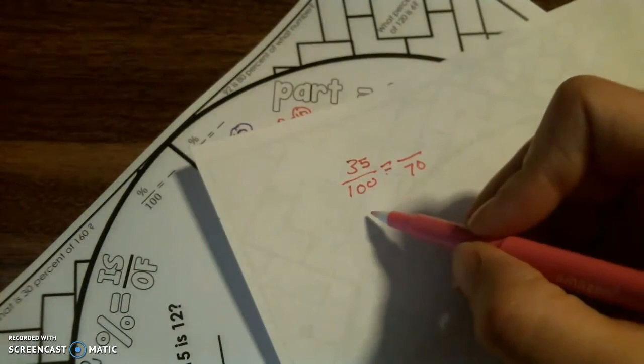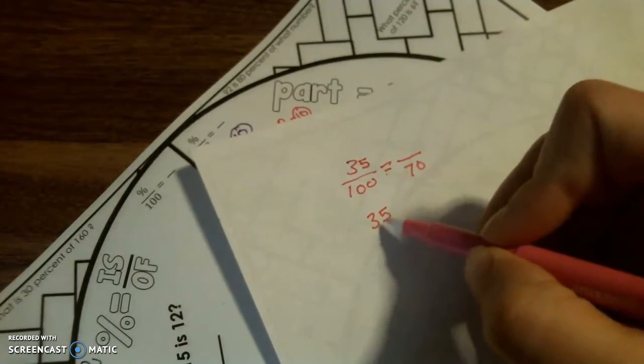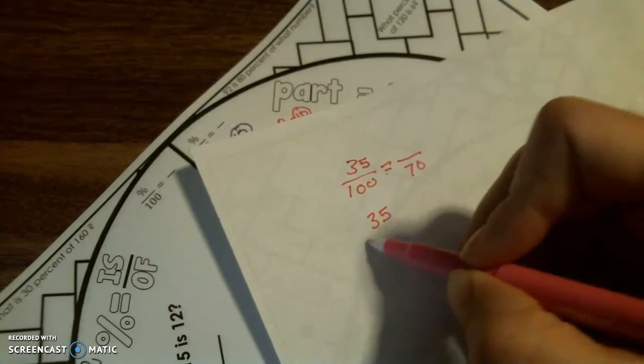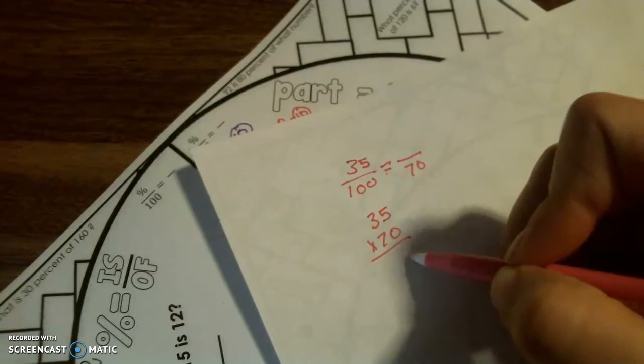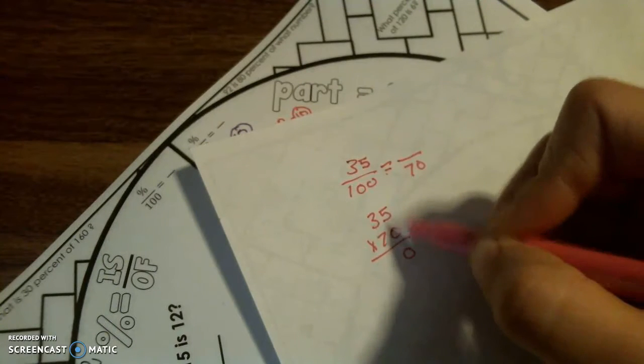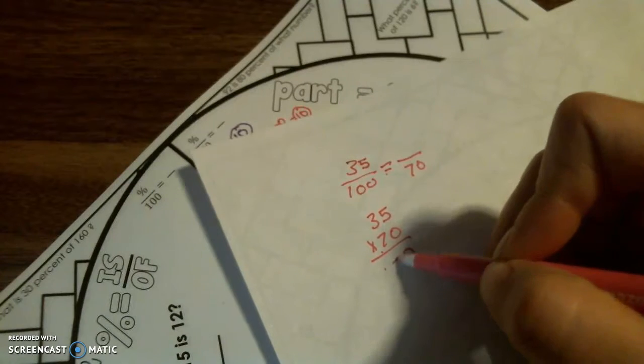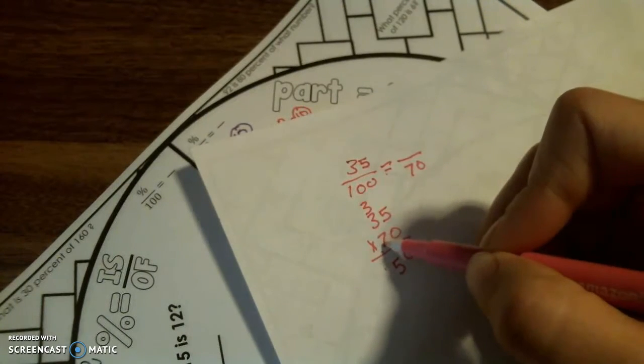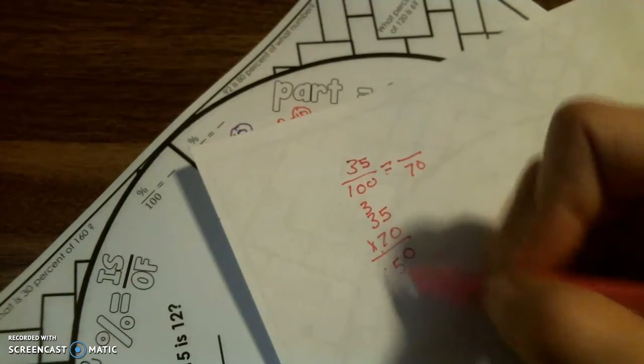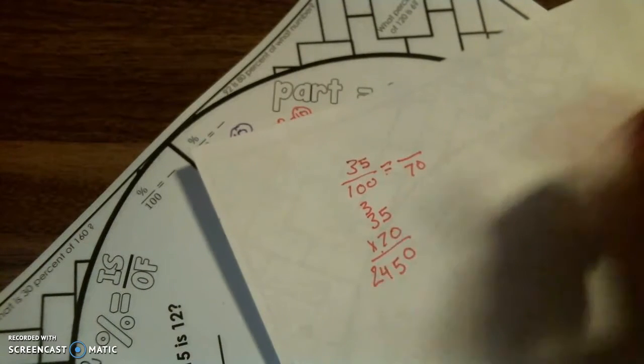So we take 35 times 70. So we go 0, and that goes 7 times 5 is 35. 7 times 3 is 21, plus 3 is 24.